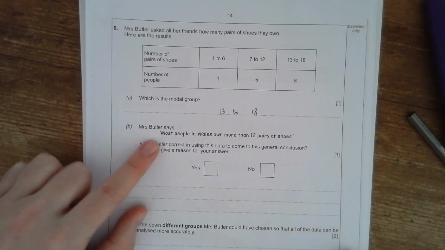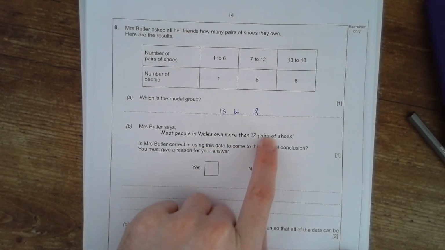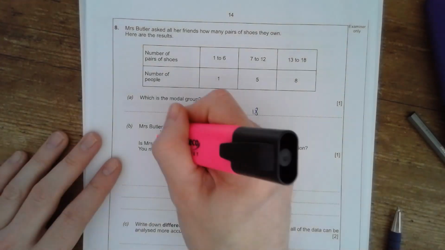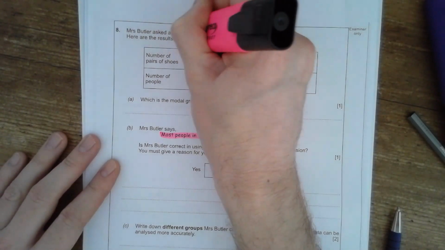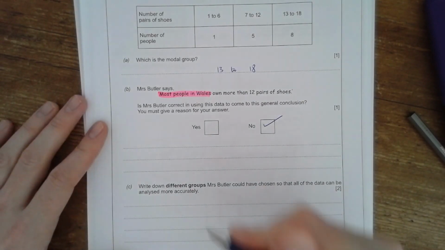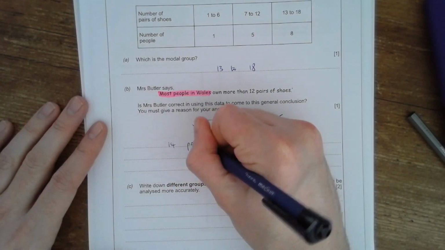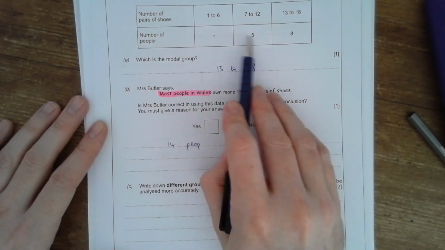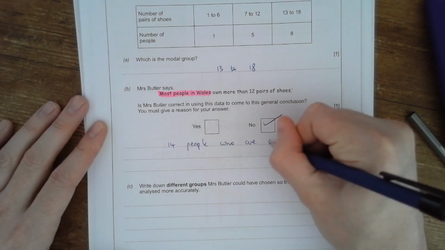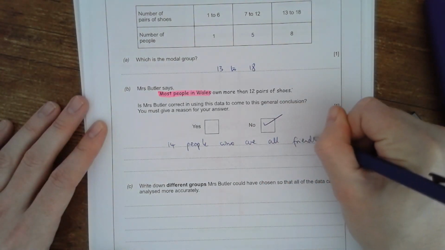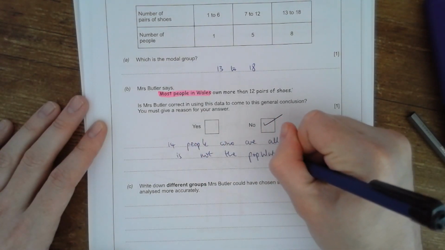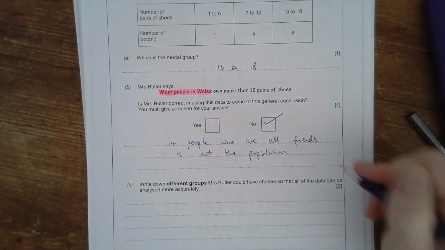It then says, Mrs. Butler says, most people in Wales own more than 12 pairs of shoes. And that's absolutely true based on here because the modal group is 13 to 18. However, the key thing is, most people in Wales are not necessarily your friends, okay? That's not true, okay? So we'll say no here. We'll say 14 people have been asked. That's how many people have been asked in total. 1 add 5 add 8 is 14. 14 people who are all friends is not the population of Wales. It's not enough. You need to ask way more people than that, okay? Around about 200-300 people. It's not the population of Wales.